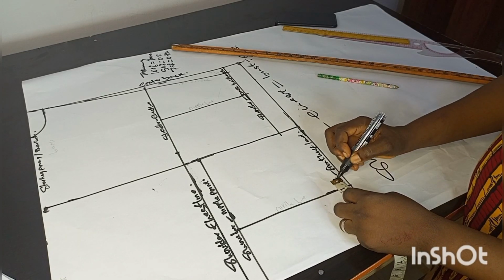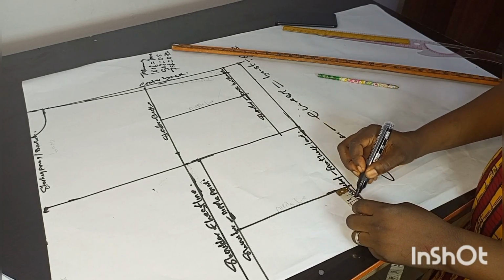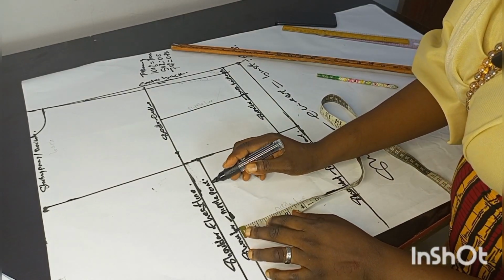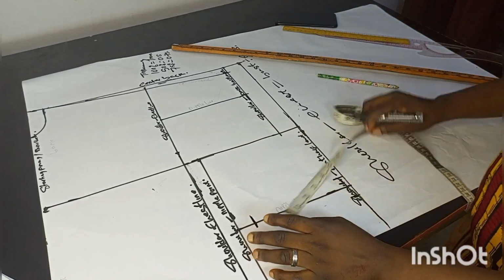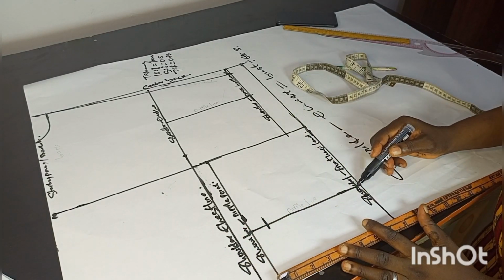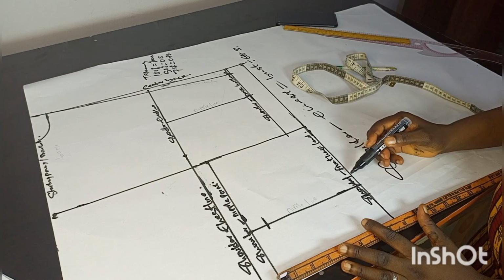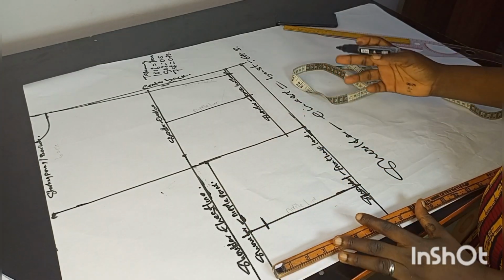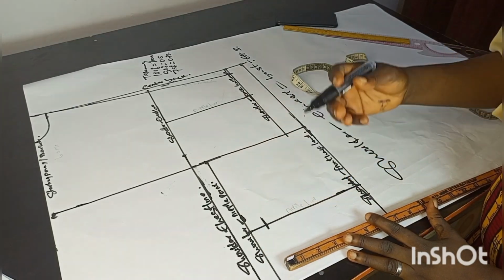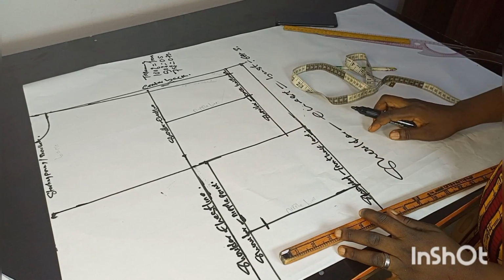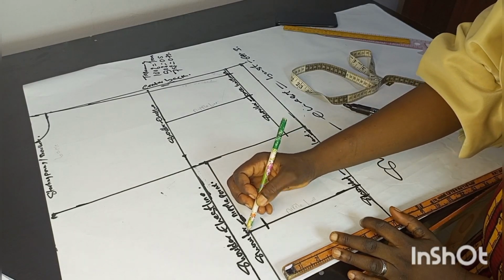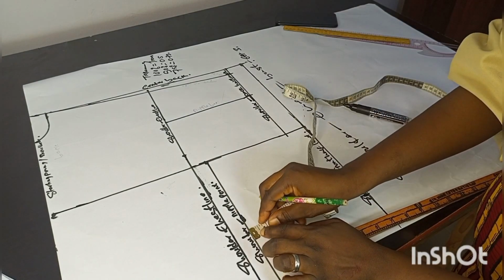So I'll go ahead to take 0.75 on both sides, and on that shoulder to nipple point line, I'll come down by 1 inch and I'll connect. Now I took 0.75 inches to the right and to the left of my nipple to nipple line, and then I'll connect to the 1 inch I came down from the shoulder to nipple point line. Please don't be confused. This is my shoulder to nipple point line. I came down from my shoulder to nipple point line by 1 inch.